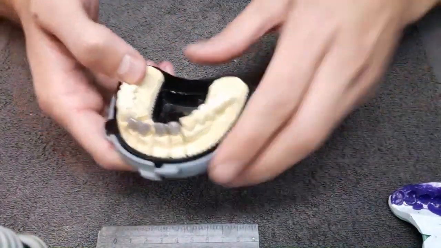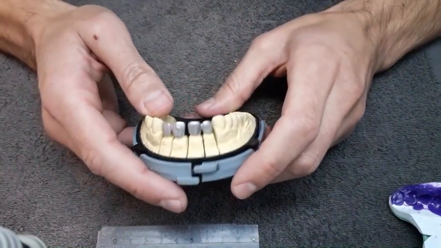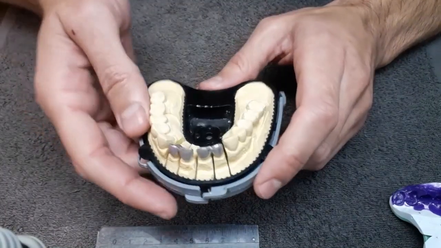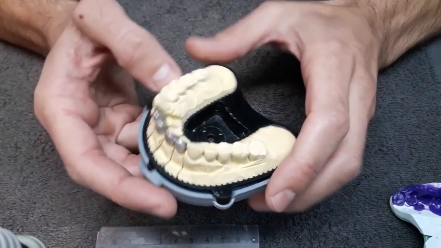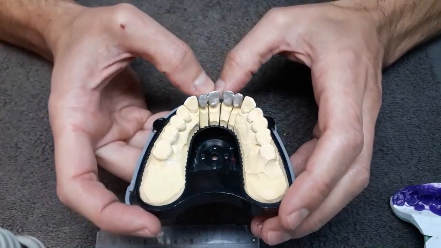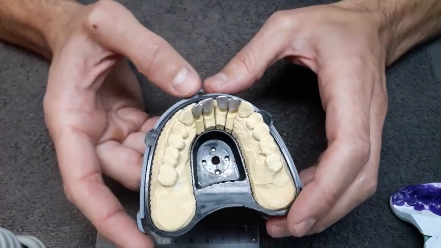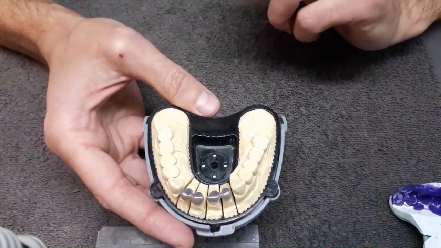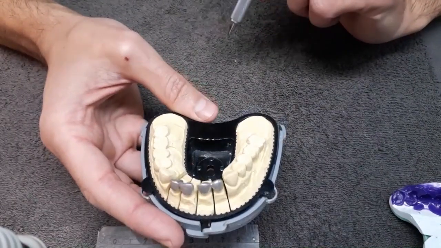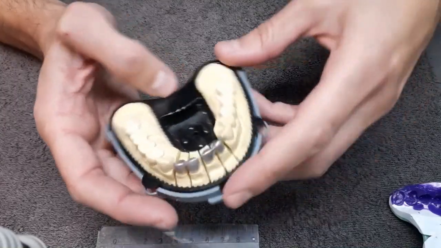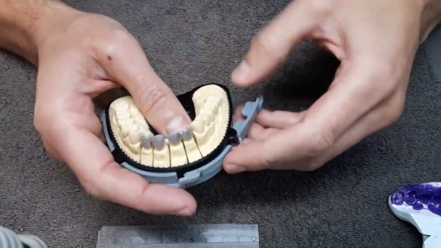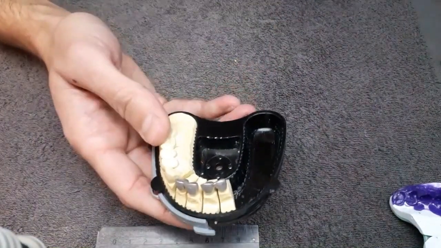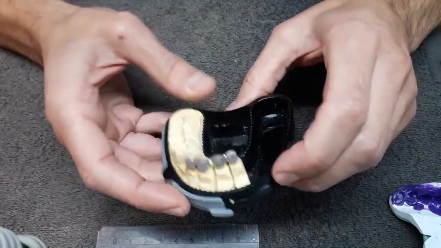Now, this is a completely different concept of model. The base here is a plastic base with special retentions. This is an Accutrack-like system. This is the dental arch, as you can see, 4th grade plaster. And the base is a plastic base. It comes like this. It's a very hard plastic.